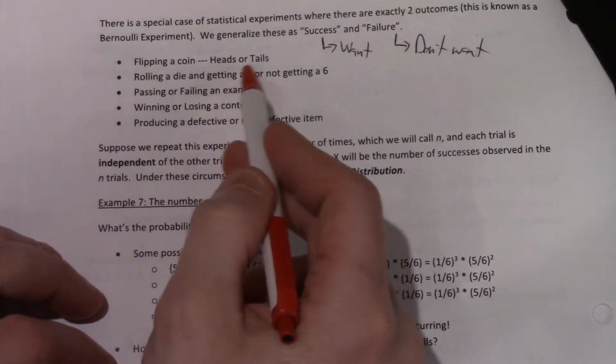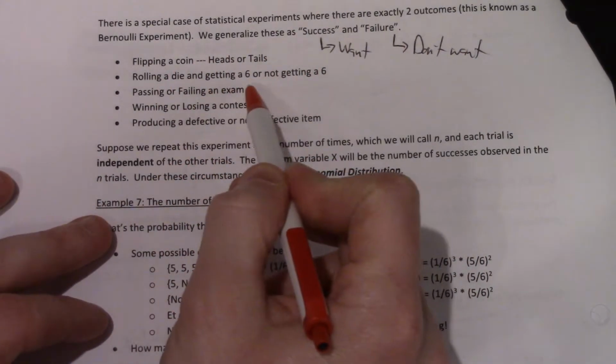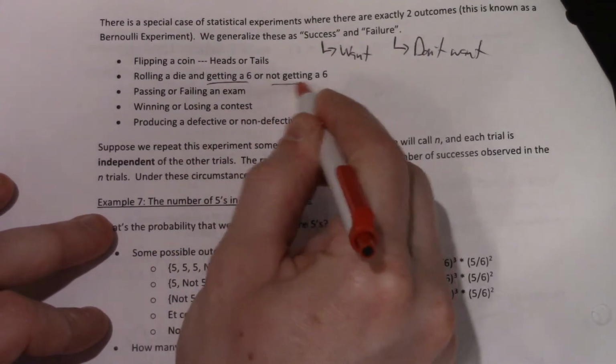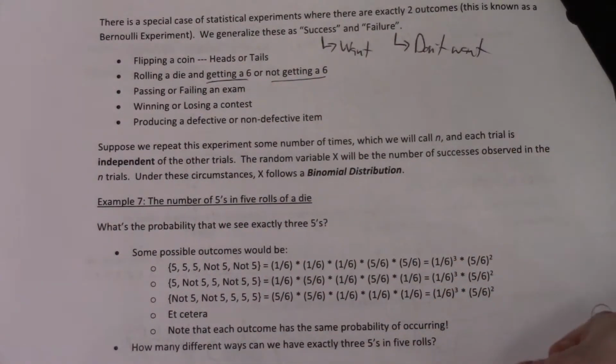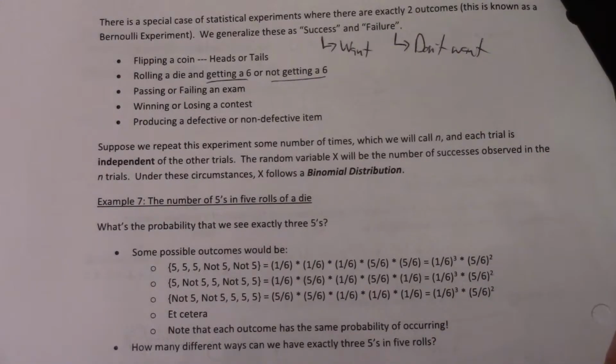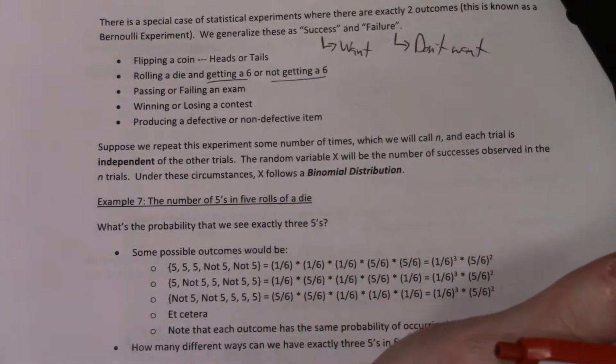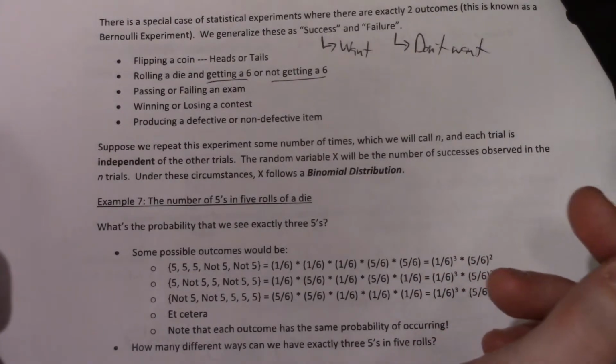So flipping a coin, heads or tails, two outcomes, independent trials. Rolling a die, you can get a 6 or not a 6. So maybe the 6 is your success, not a 6, which includes 1, 2, 3, 4, 5, those would be the failures. So a failure is just a set of things you don't want, and a success is something you do want.